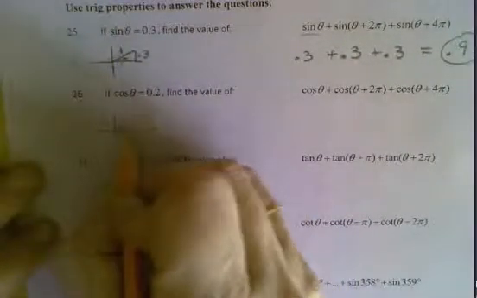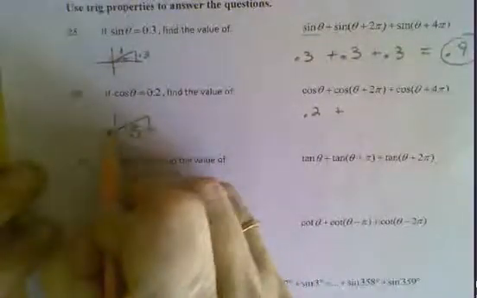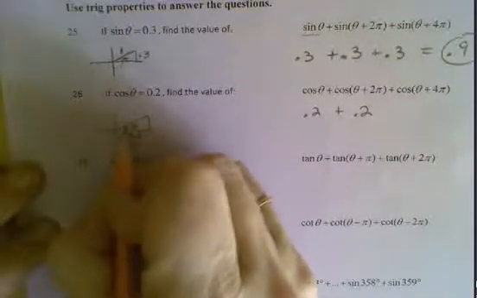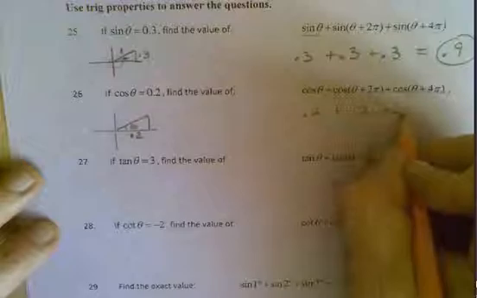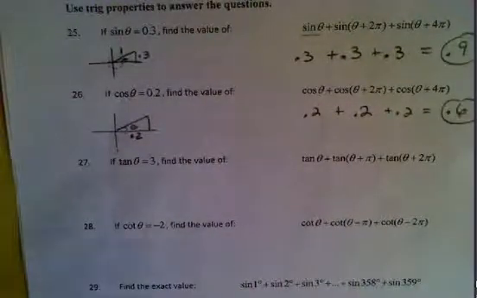All right, similar to that is the second one. Cosine is 0.2. Okay, so that means the x value is 0.2. So when it says the cosine of theta, 0.2, if I take theta and add 2 pi, I'm right back where I started, so that cosine would be 0.2. And if I do 4 pi, that's twice around plus theta, again is at 0.2. So both of those, we're just kind of going all the way around the circle.